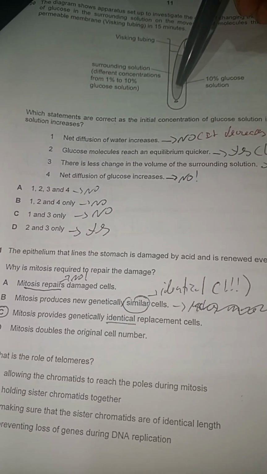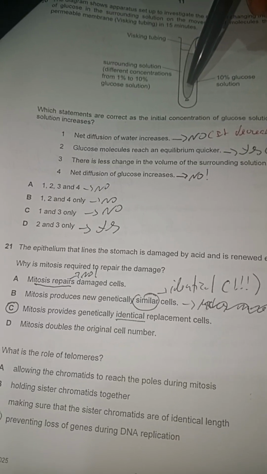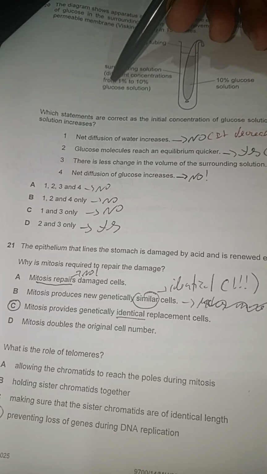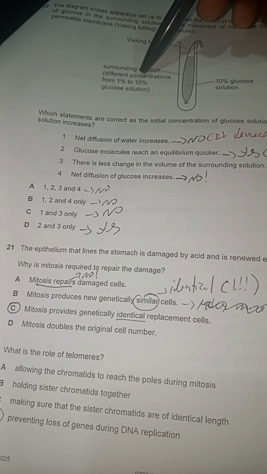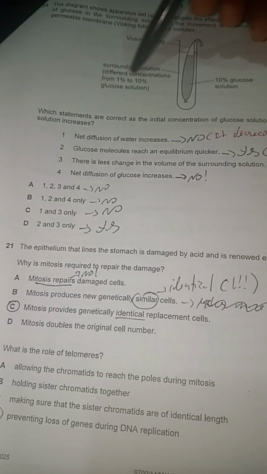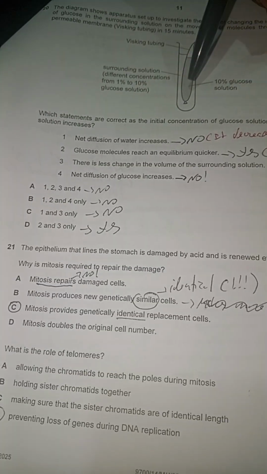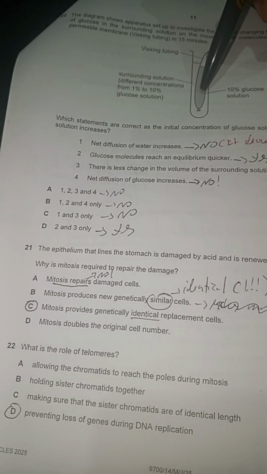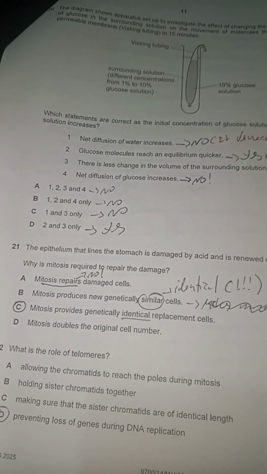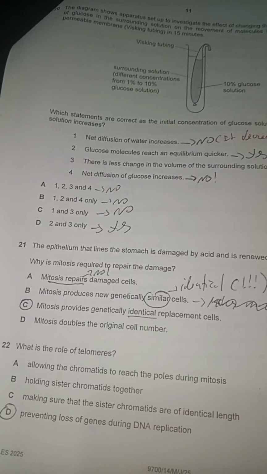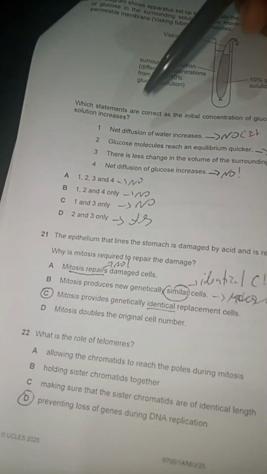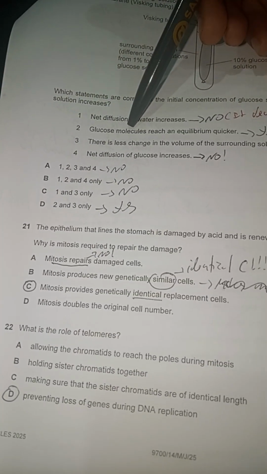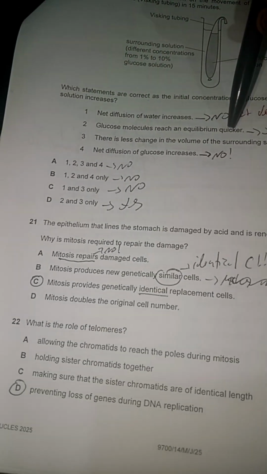So it takes longer for equilibrium to be established. All right. But as you increase the concentration of the surrounding solution, it approaches the concentration of the solution inside the Visking tubing, causing equilibrium to be reached in a shorter amount of time. So this statement is correct. Glucose molecules reach an equilibrium quicker.